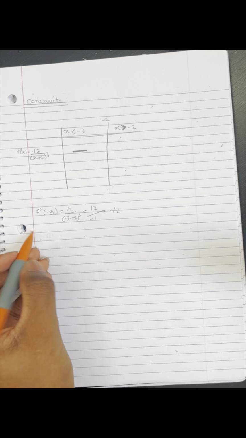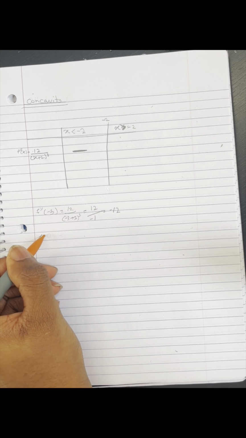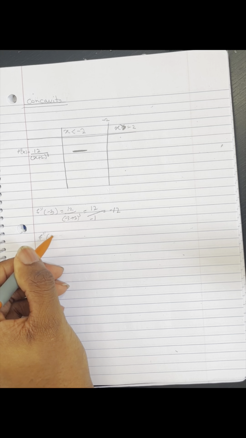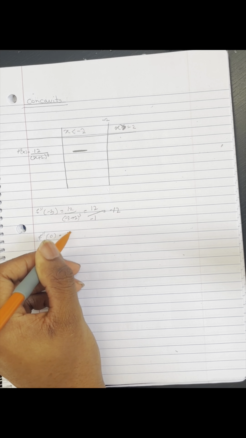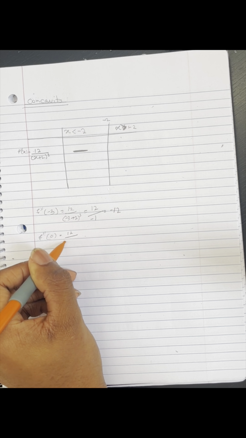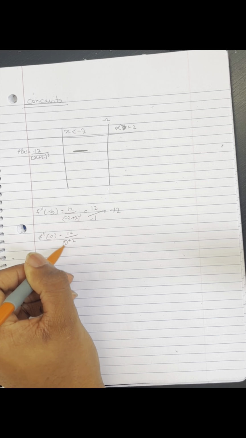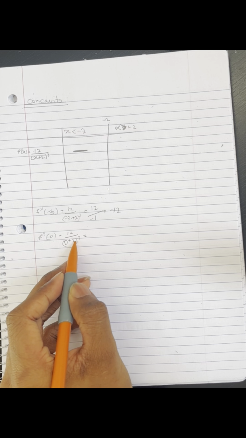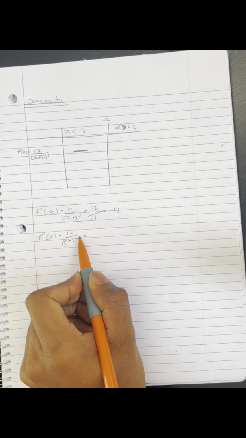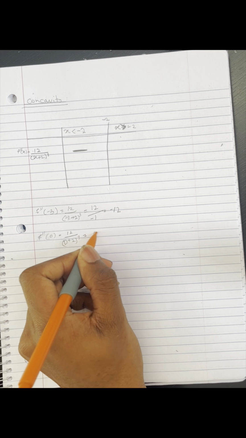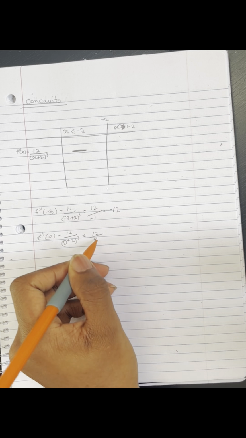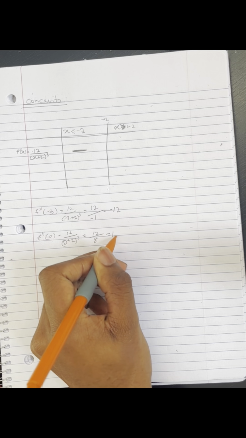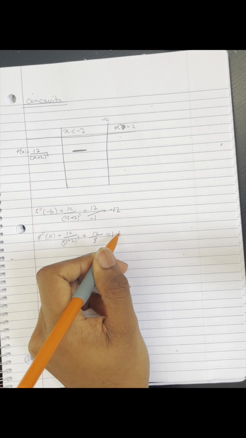And from this interval, let's plug in a value bigger than minus 2. Let's plug in 0. So 12 over 0 plus 2 to the power of 3. 2 to the power of 3 gives us 8. 12 over 8 gives us 1.5, which is a positive number.